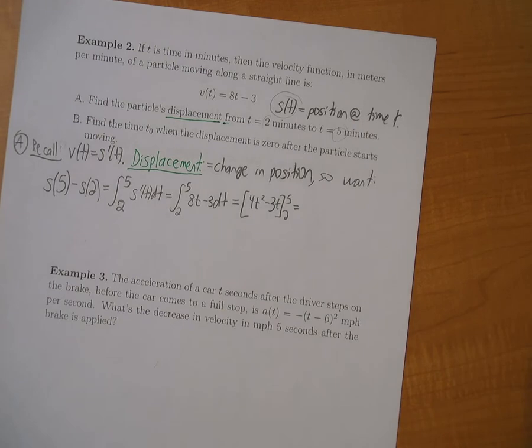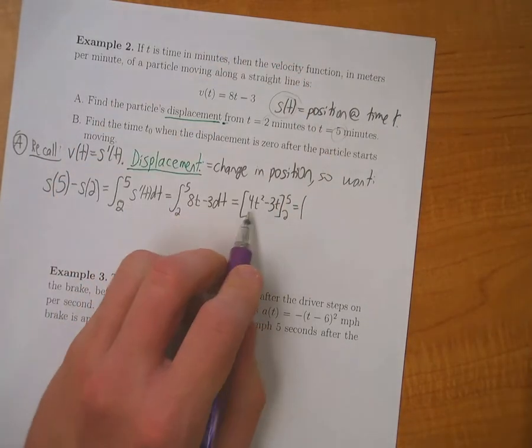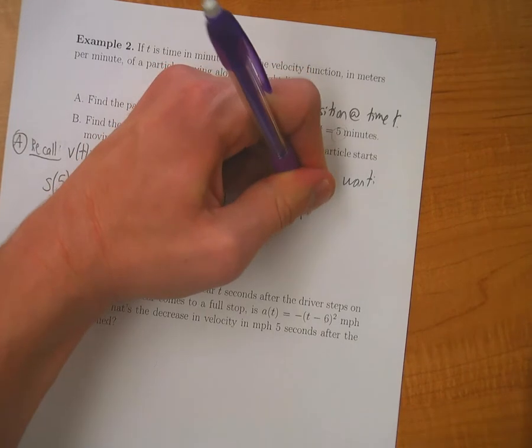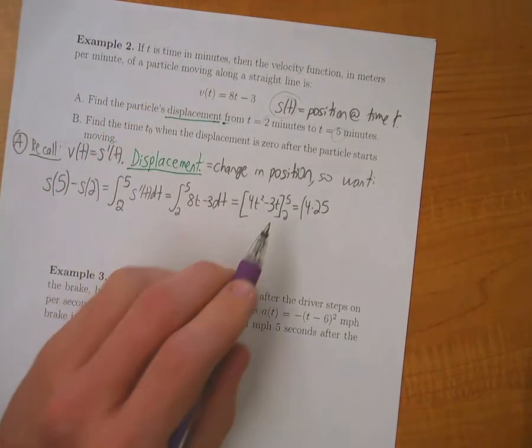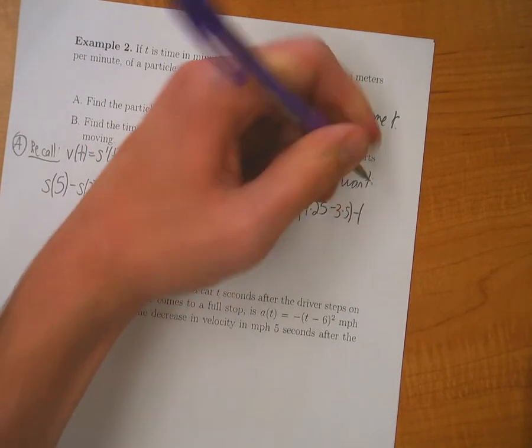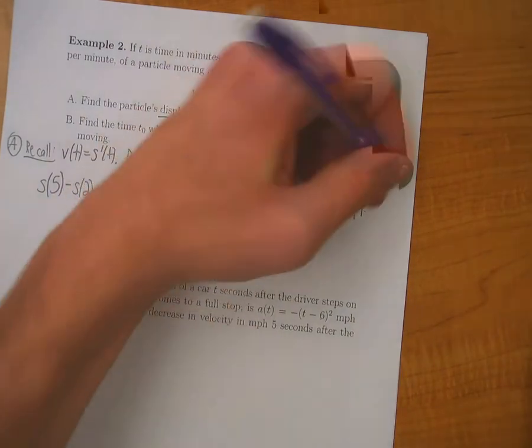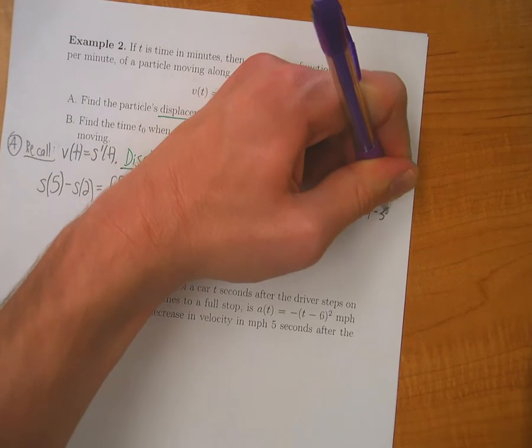You can use a calculator if you need to. So if we evaluate this antiderivative at t equals 5, we have 4 times 25, because 5 squared is 25, minus 3 times 5, minus 4 times, well, at t equals 2, 2 squared is 4, minus 3 times 2.